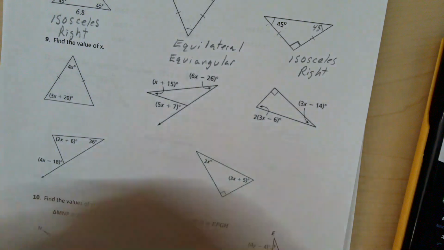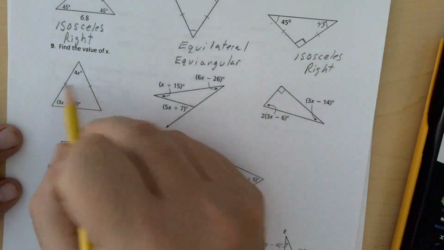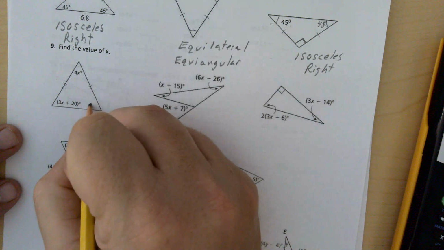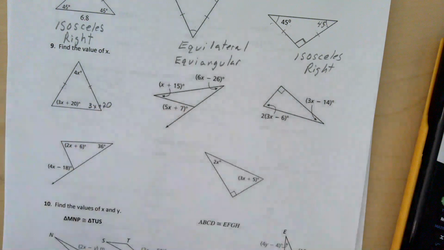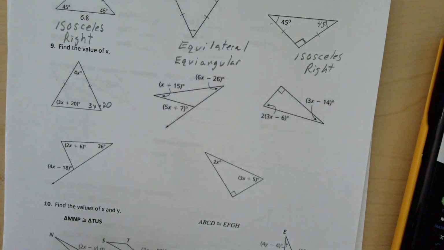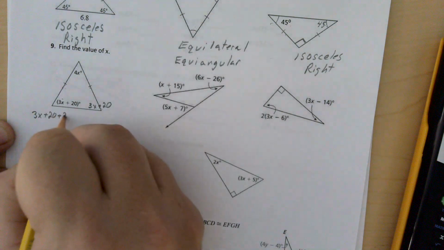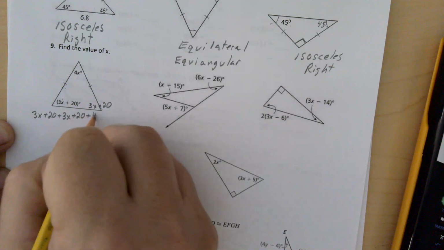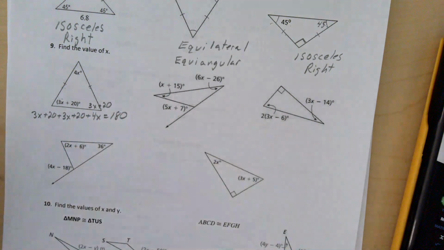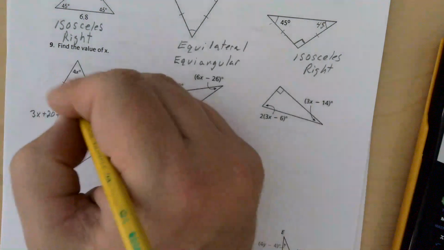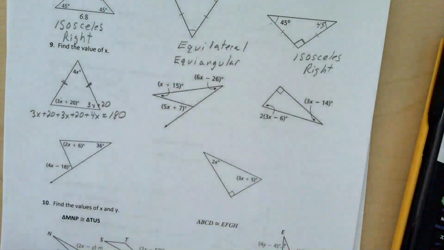So the whole point of this is knowing these two sides are the same, so that makes these two angles the same. So I also have another angle here. The whole idea is all three angles have to add up to 180. So what I'm going to do is write 3x plus 20 plus 3x plus 20 plus the 4x and set that equal to 180. Okay, but again, the clue was these two sides. We were told these two sides are the same, which forces the base angles to be the same.